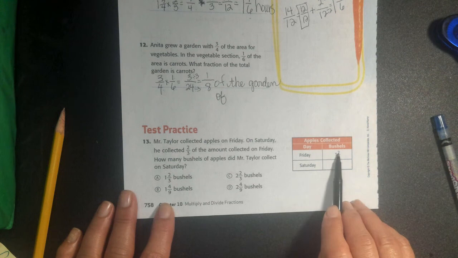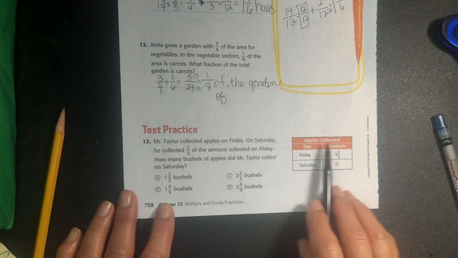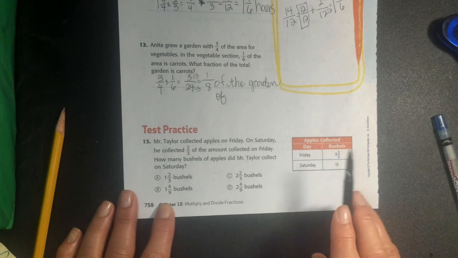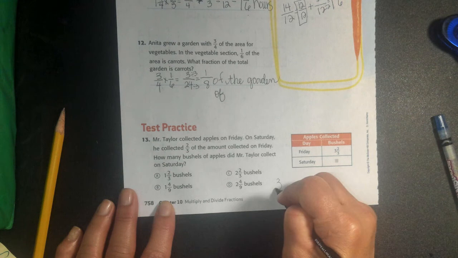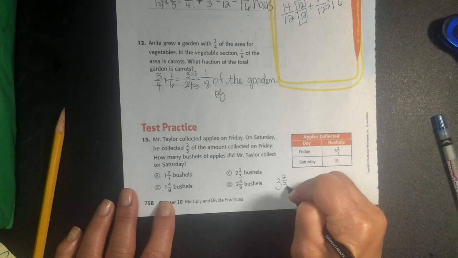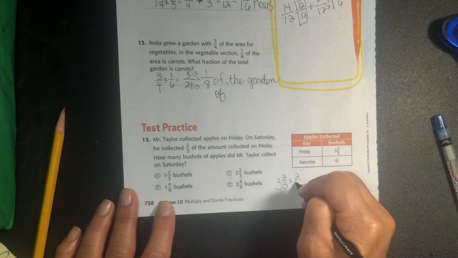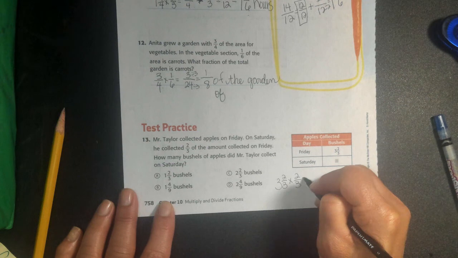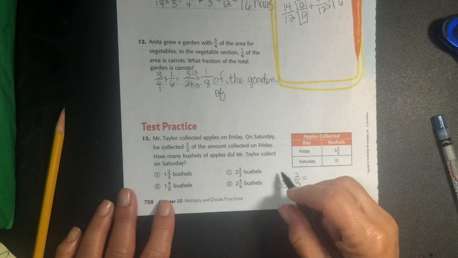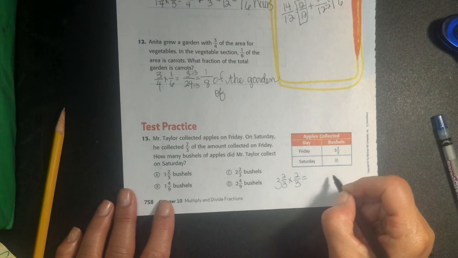It tells me right here how much he collected on Friday. I know on Saturday he collected 2/3 of that. So I'm going to take the 3 and 2/3, the Friday amount, and multiply that times the 2/3 he collected. So I want to see what that amount is.